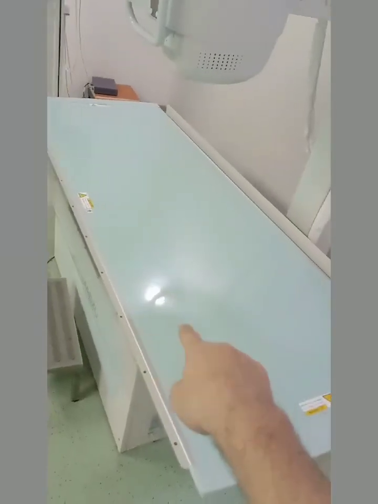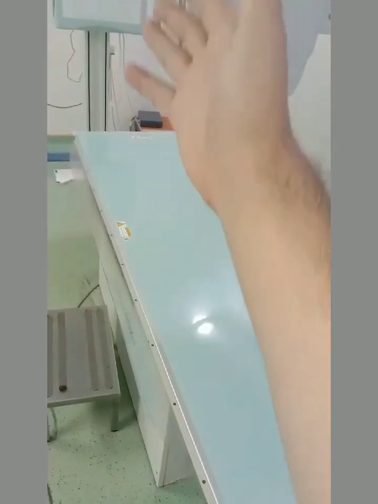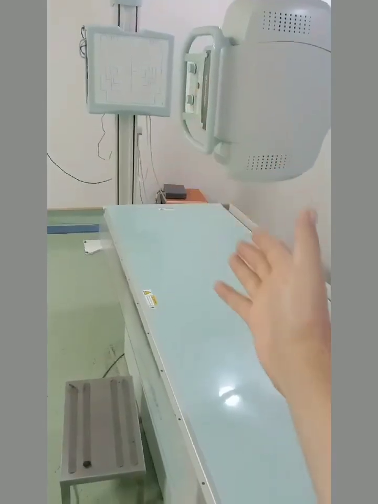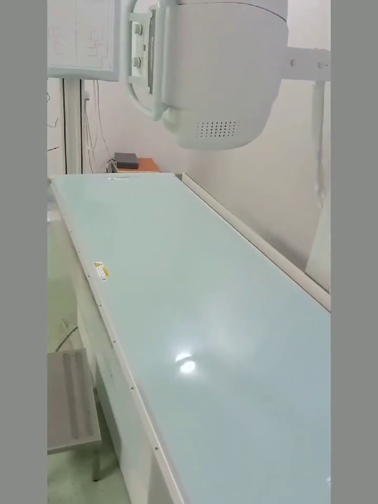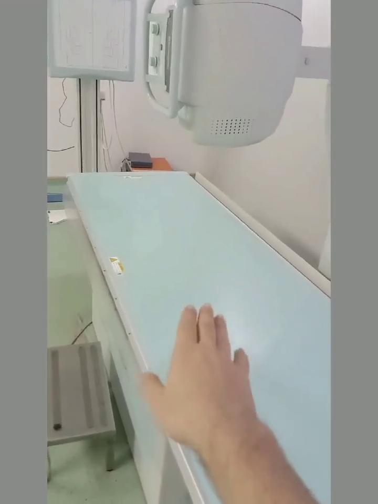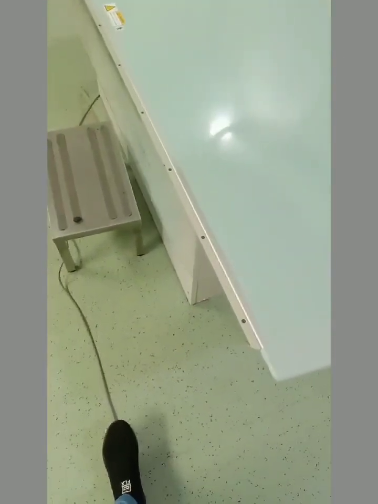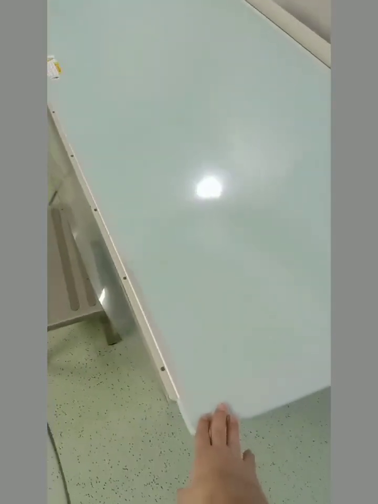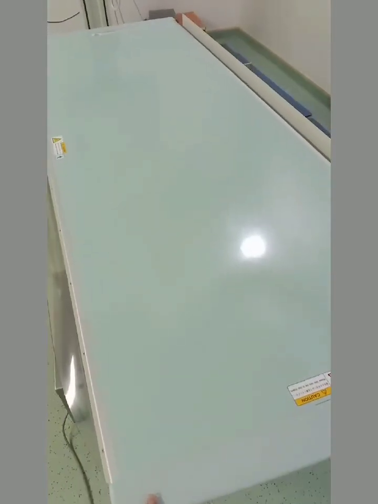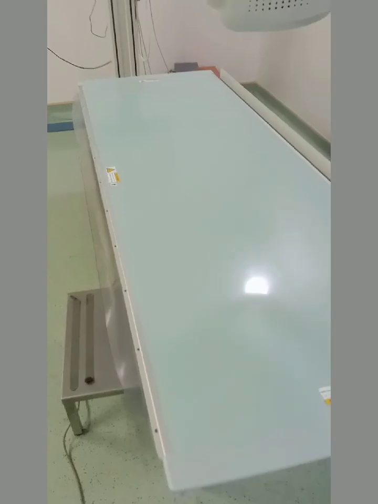Okay, this is the couch or the table by which we can position the patient. If the patient is unable to stand for the x-ray there, then we can position the patient over here, and there are some of the body parts which we need to position the patient on the table. So this is the table which can move by pressing this foot pedal. When I press this foot pedal, the table can move in all directions. You can see over there it's moving here, and you can see over here slides. Okay, this is the table.